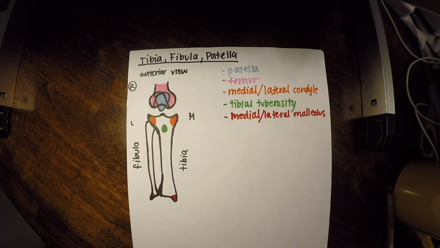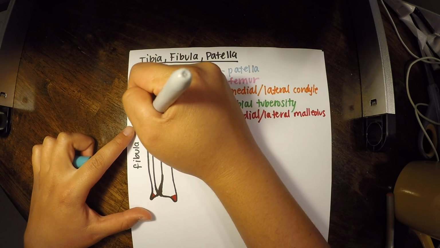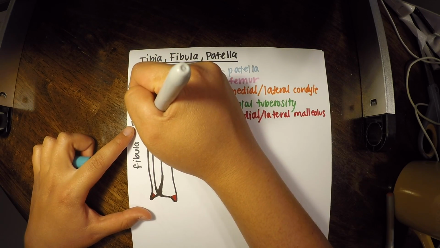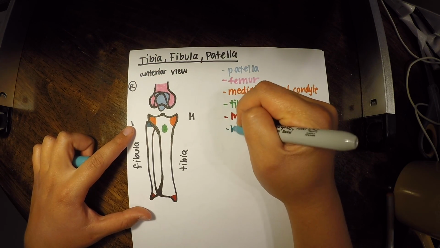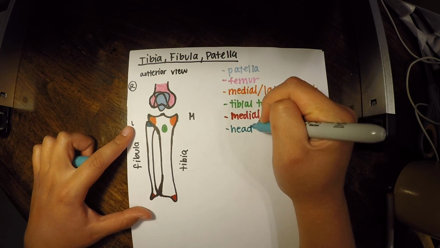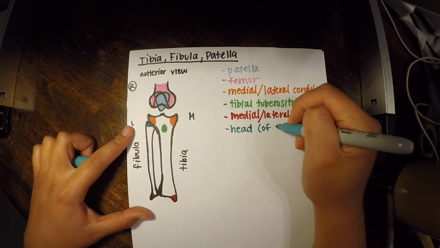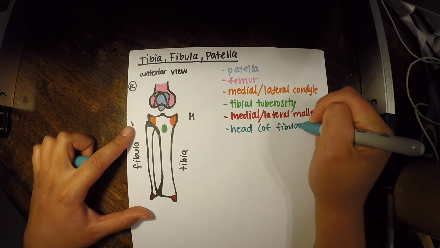Alrighty, so actually two last things. Just like in other structures, we have a head and neck. We're also going to have a head and neck of the fibula. So our head is always going to be up at the top here. That's our head of the fibula.